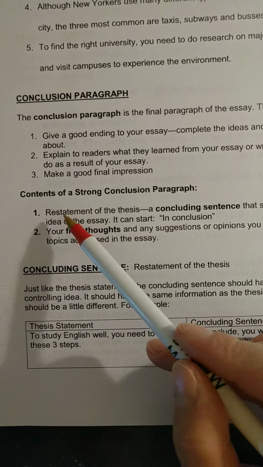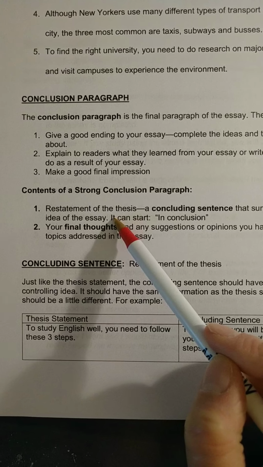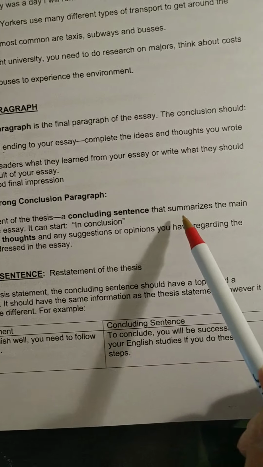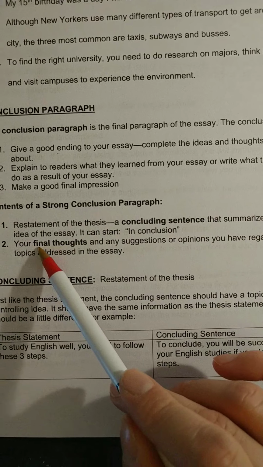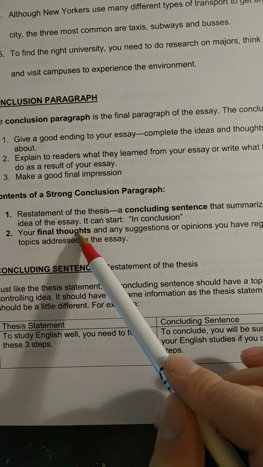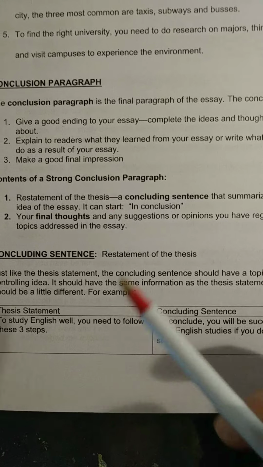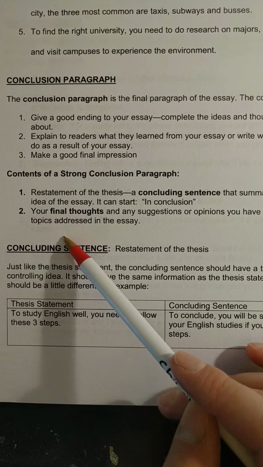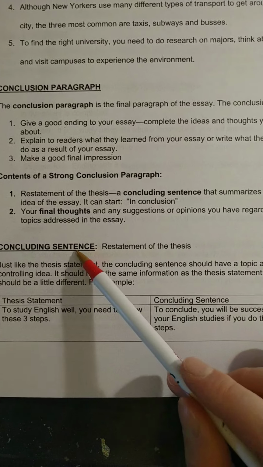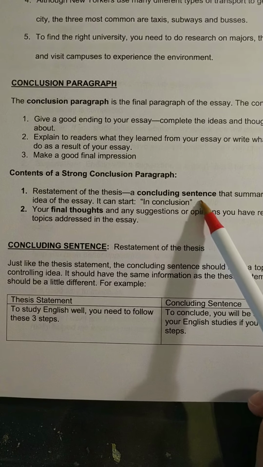Number 1, restatement of the thesis. The thesis statement should be in different words, and it's called a concluding sentence, and it summarizes the main ideas of the essay. This should be at the beginning of your conclusion paragraph, and it can start with "in conclusion," okay? Also, your final thoughts and any suggestions or opinions you have regarding the topics addressed in the essay. Okay, so let's first look at the concluding sentence.